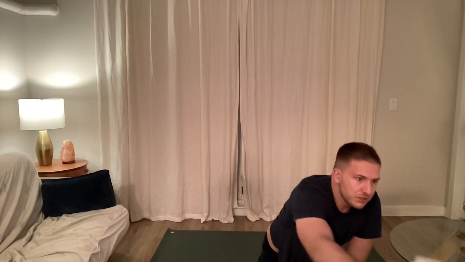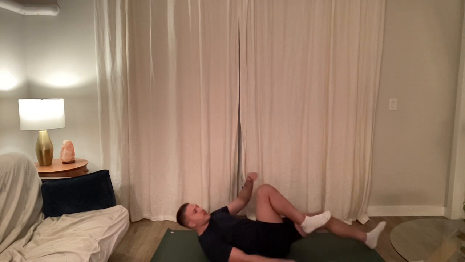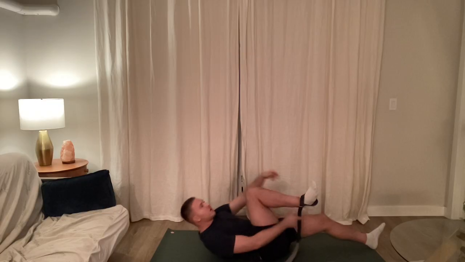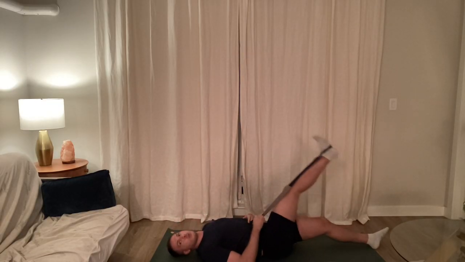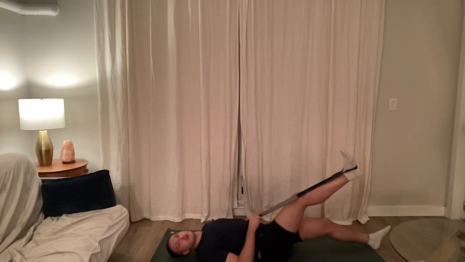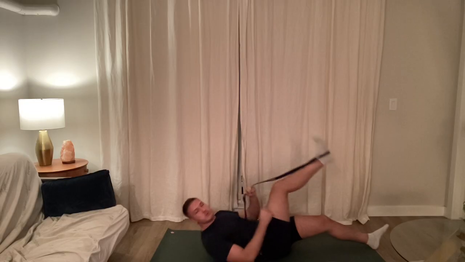Now, some people might have limited range of motion, and we can alter the length-tension relationship as a result to modify this exercise and create a regression. And one way we can do that is by just doing a basic partial hip rotation, where we don't over-exaggerate the movements, and that would be one regression we can do.